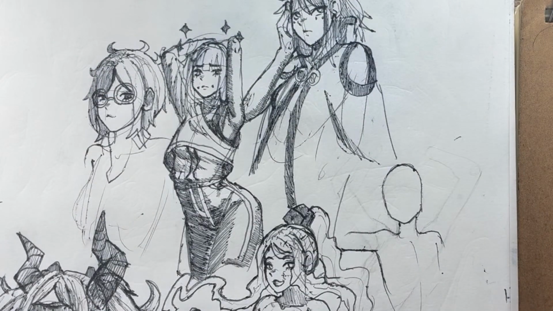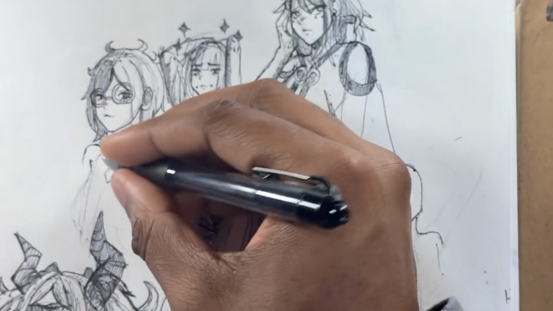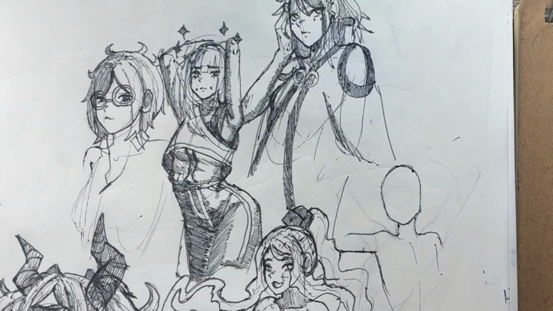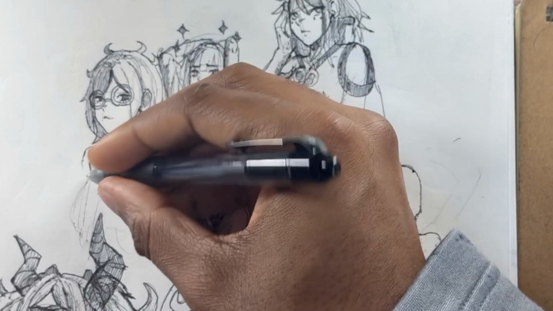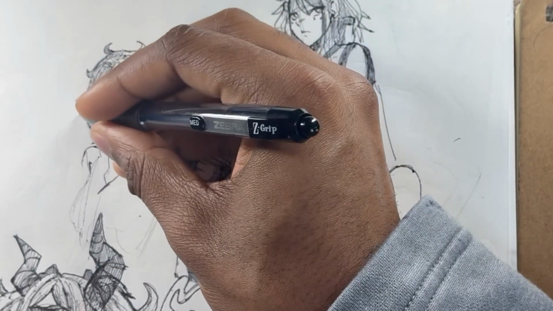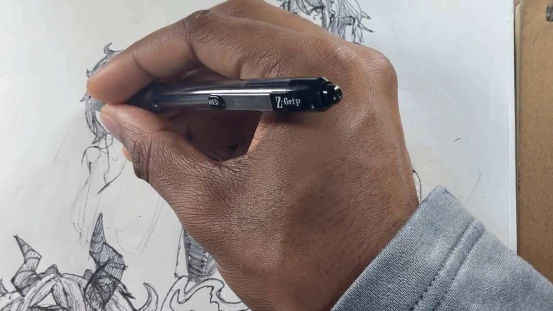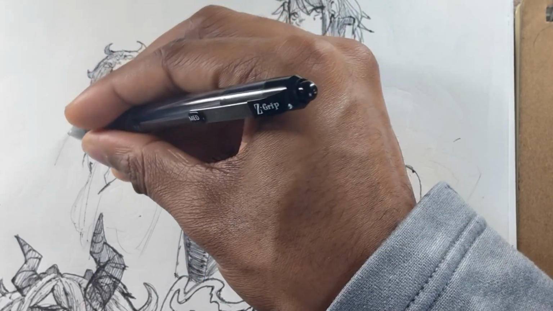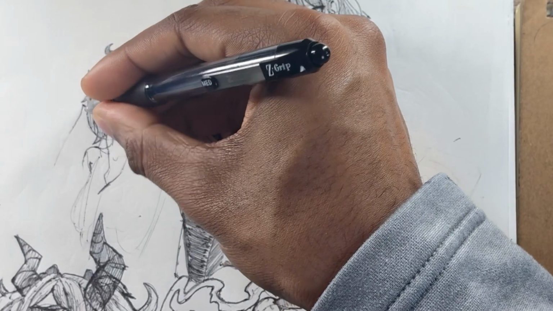Maybe that works or something, but I don't know. So yeah, no tie. I could have done her with a tie or something, but I'm not going to. I'm going to have her putting her finger up to her face, or maybe it's actually a pose. I think that'd be interesting.